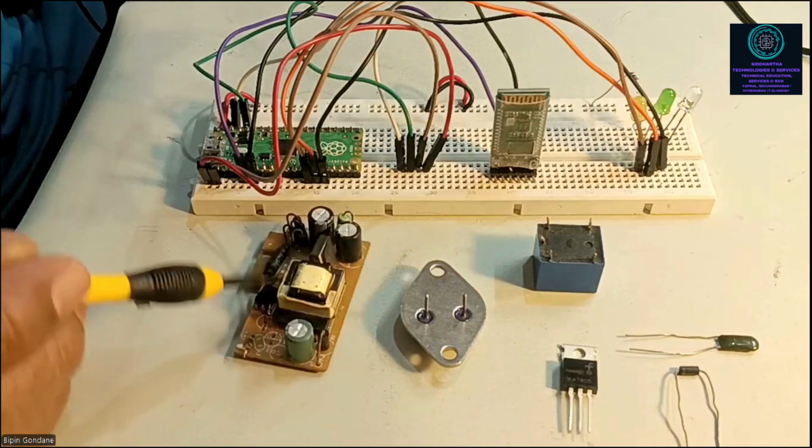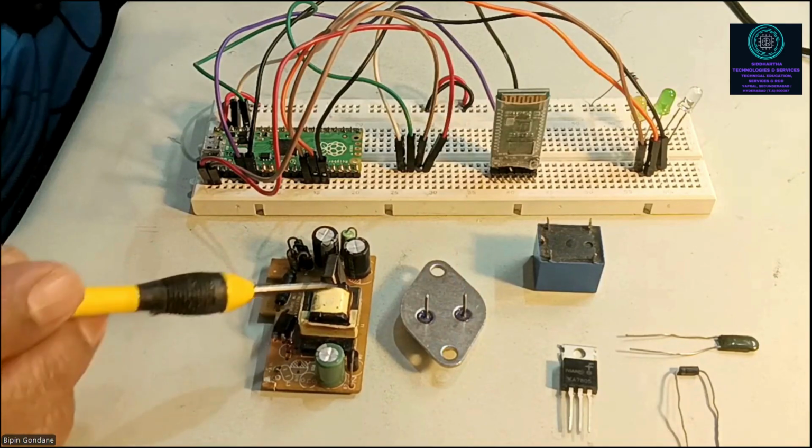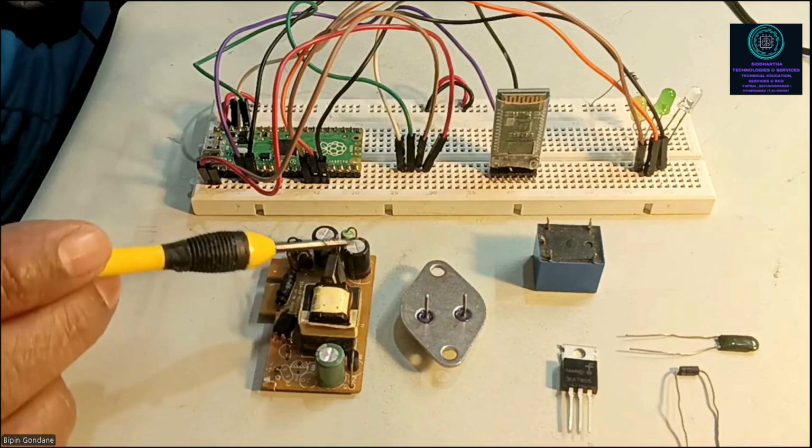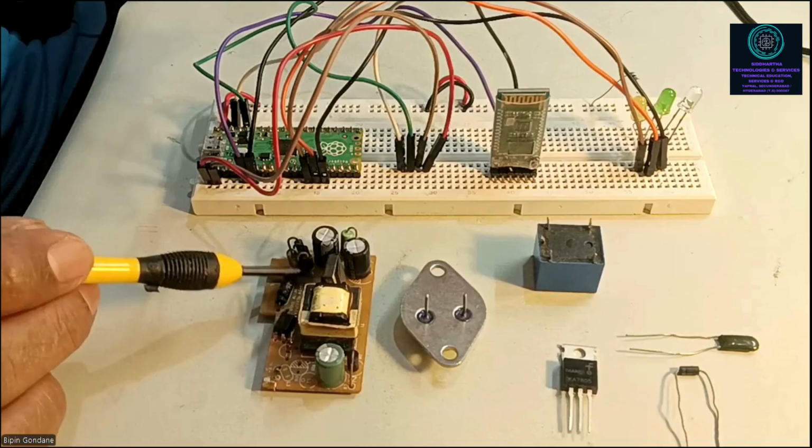So this is our board, where I just now showed you the 5 volt regulator. This is the complete regulator circuit, but the components are arranged on a PCB properly.